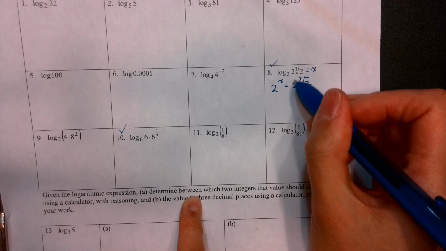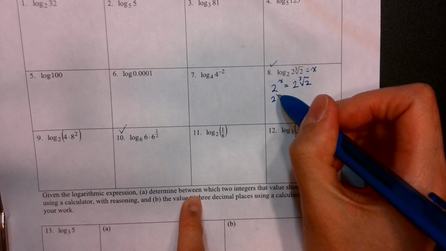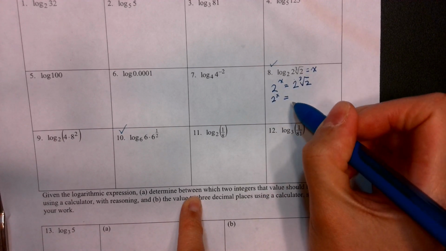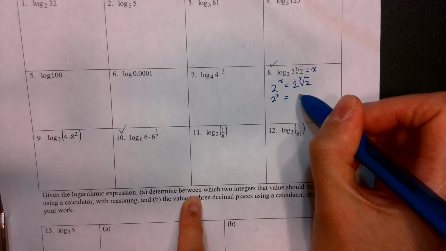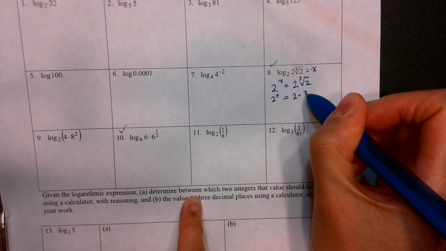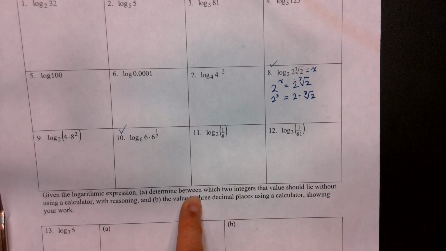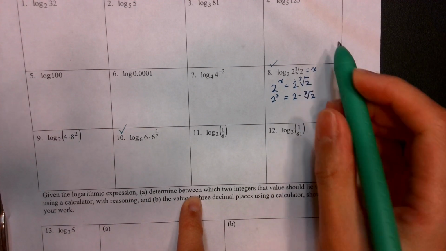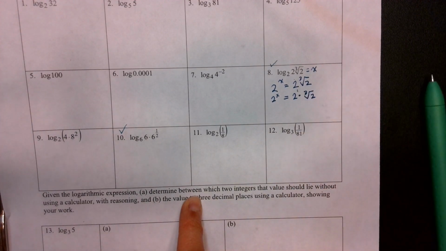Now I'm just going to do the magic on the right side of the equation so that I have 2 to the something power, and then let x be whatever that exponent is. Here it's 2 times the cube root of 2. There are 2 things multiplied together. When you don't see the exponent, what is it? It's 2 to the first power.